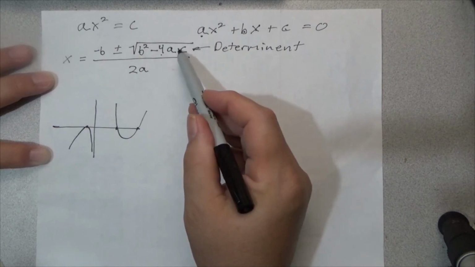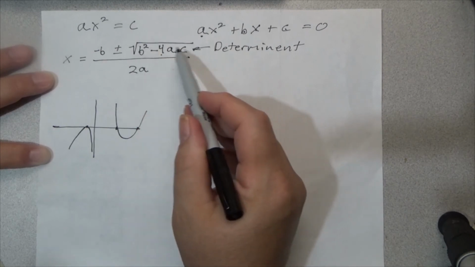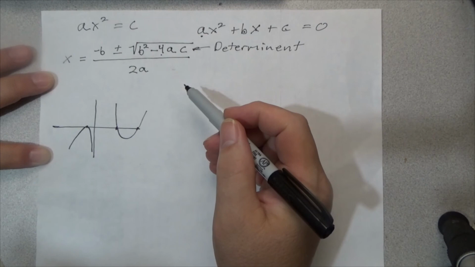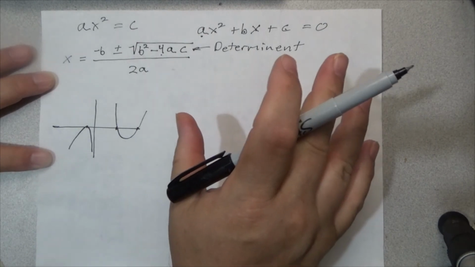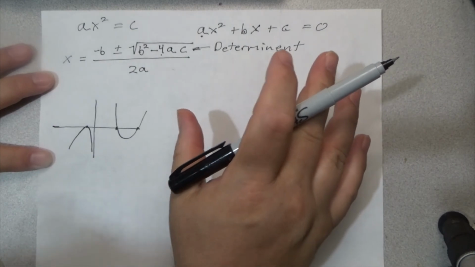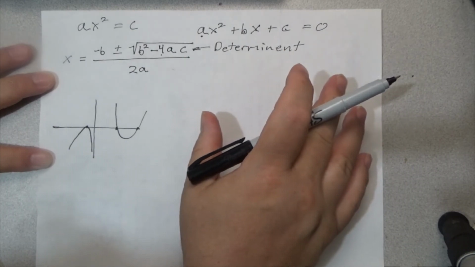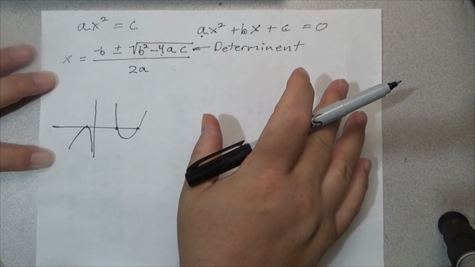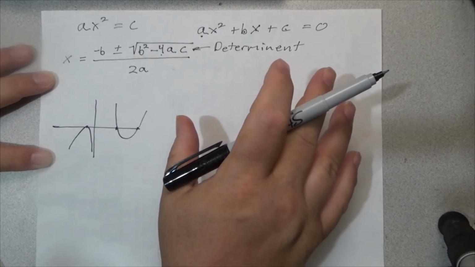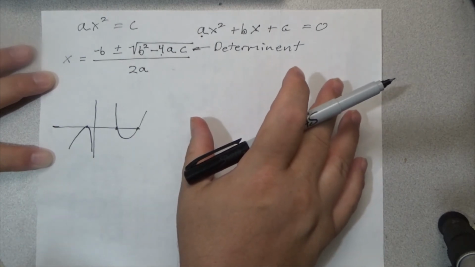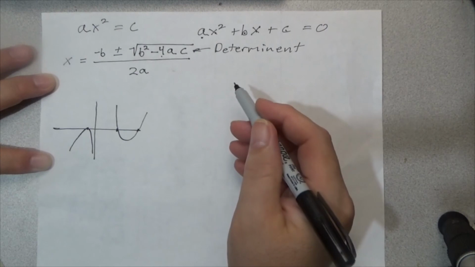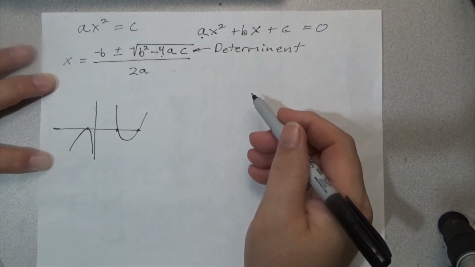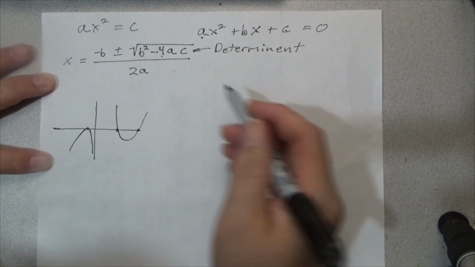Now, if underneath this radical you get a negative number. Now remember, we've already talked about this. You cannot take the square root of a negative number. Or can you? You can take the square root of a negative number, but we get into what's called complex numbers, or imaginary numbers, and we will not be dealing with those in this class.